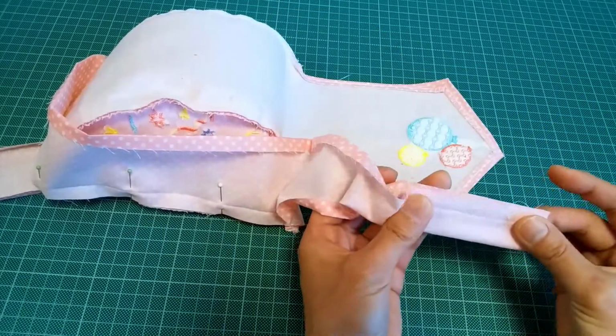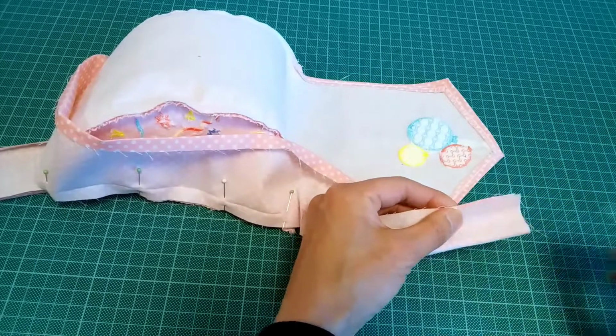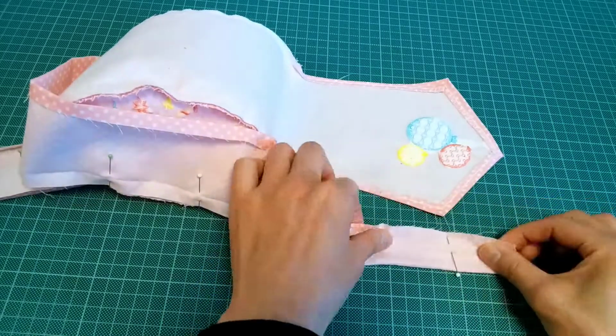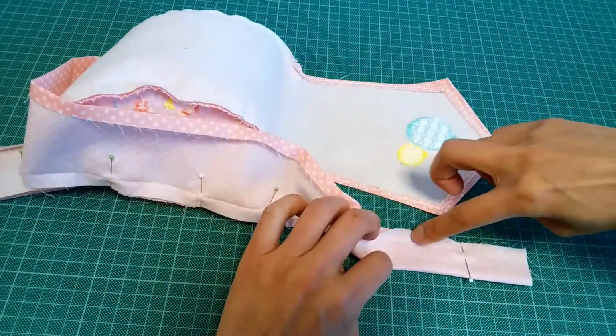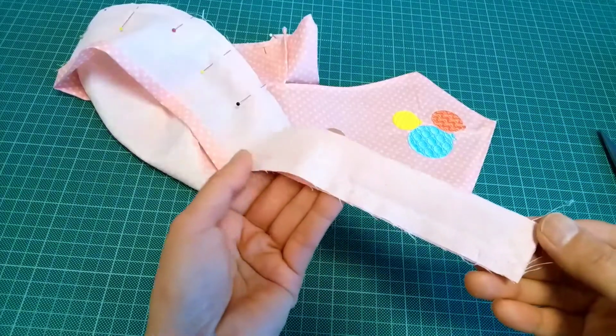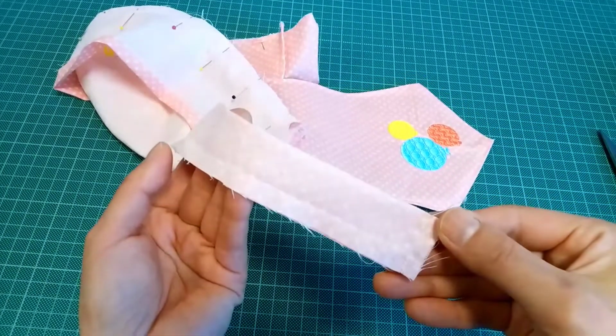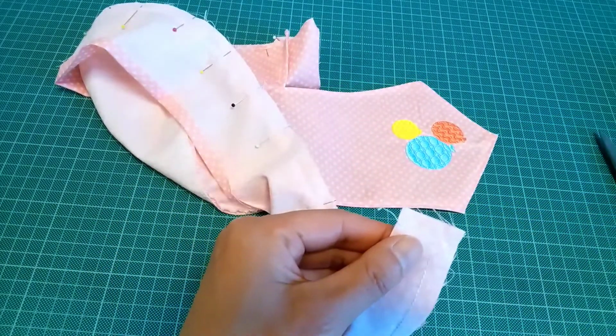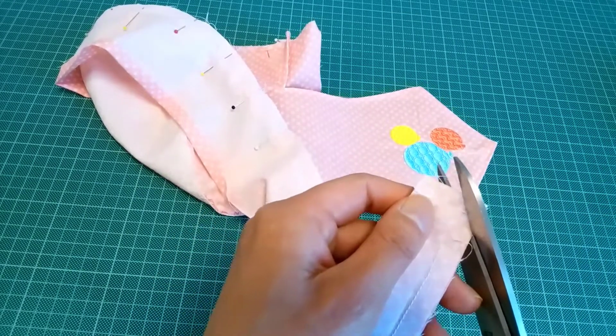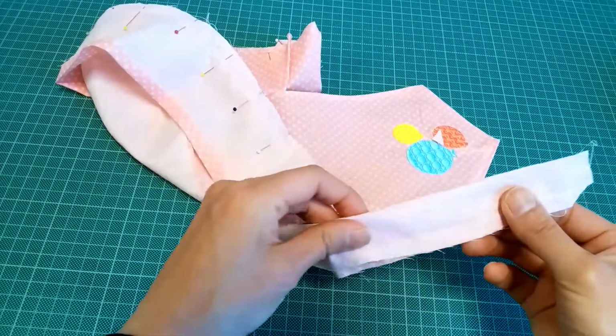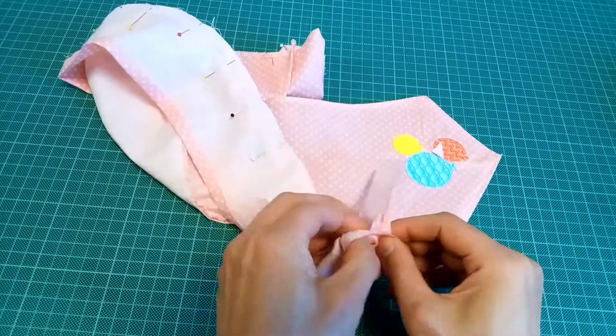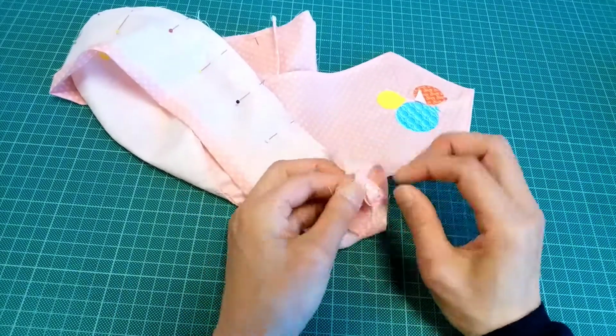Fold the edge part of the string in half and sew. After sewing, cut off the excess corner. Now turn the inside out.